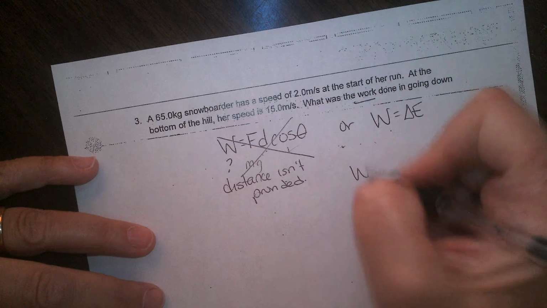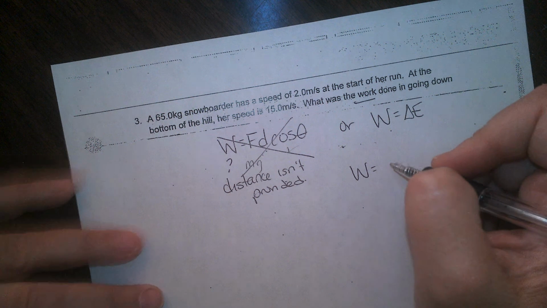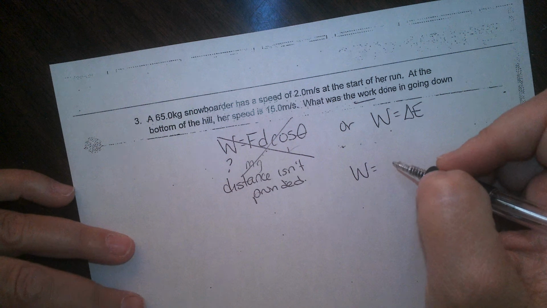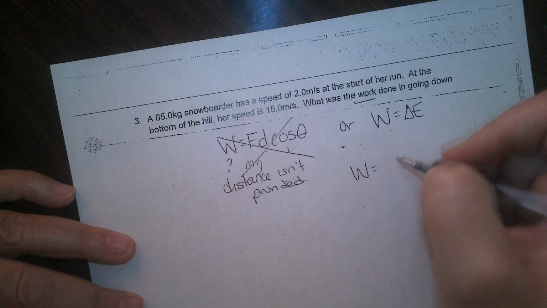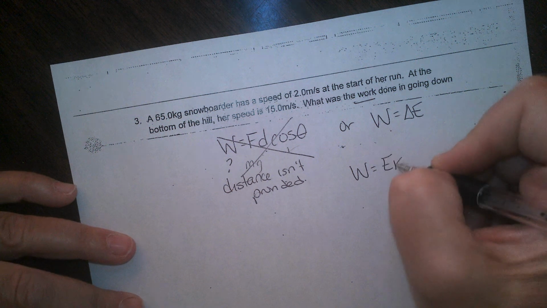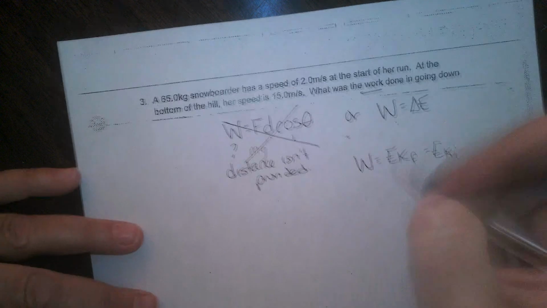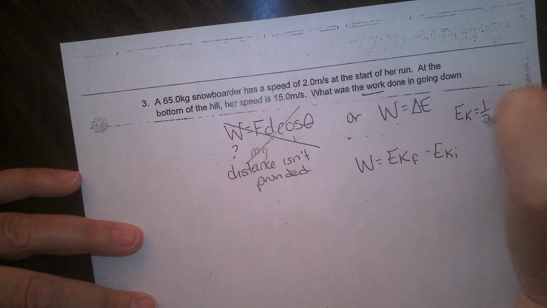And so work is going to be equal to, which energy are we looking at? Kinetic. Why, Daniel? Because they're in motion. So we're going to look at EKf minus EKi. And so EK is equal to 1/2 mv squared.